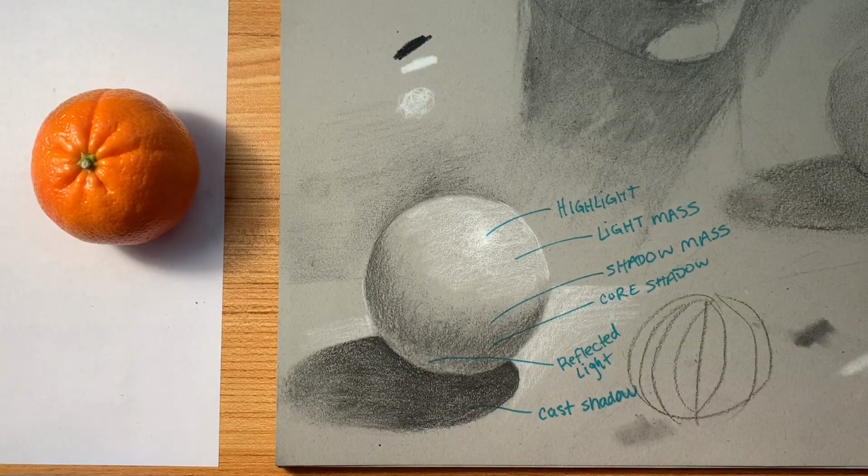What I want you to keep in mind with black and white charcoal is not to mix the two, because you have gray paper. There's no point to mix between the black and the white charcoal.